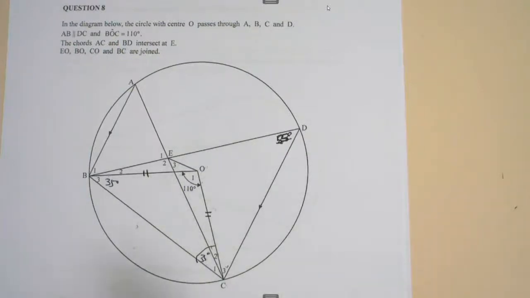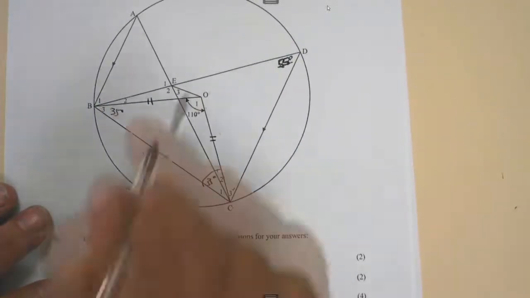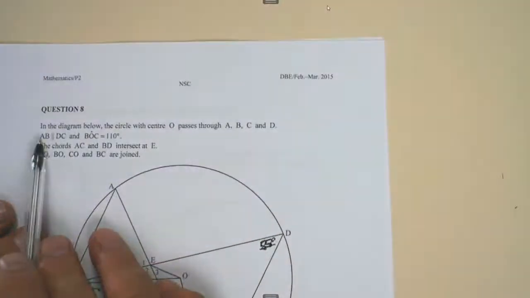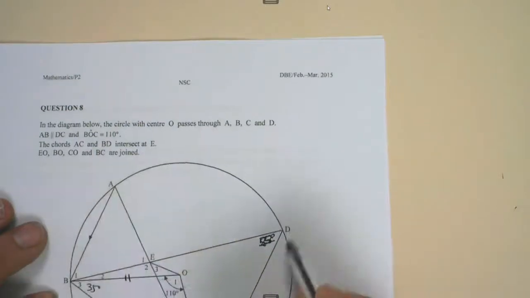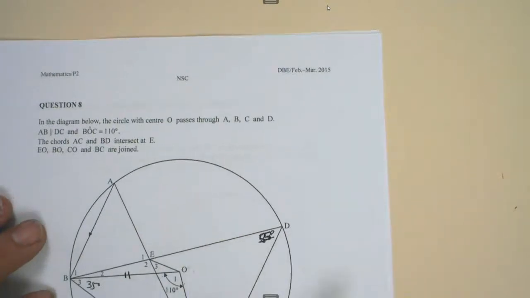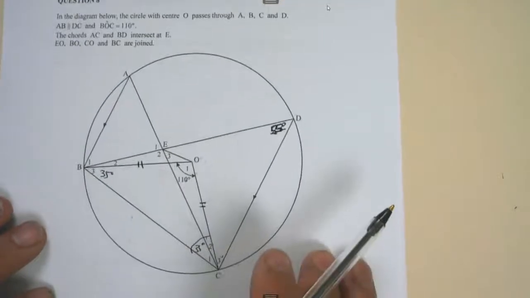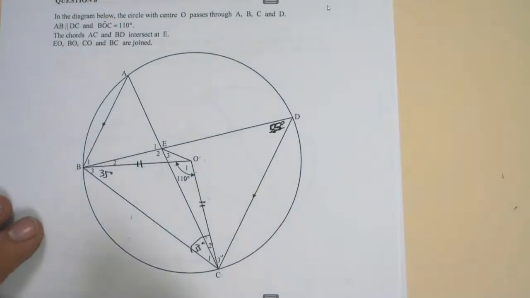The first question is, we need to work out angle D. The further instruction says that AB is parallel to DC. Now remember, if AB is parallel to DC, then we can say alternate and corresponding and co-interior angles exist. And if BOC is equal to 110 degrees, it's given, then there are chords AC and BD, they intersect at E, and EO, BO, CO and BC are joined. So what is angle D? Angle D is equal to 55 degrees.